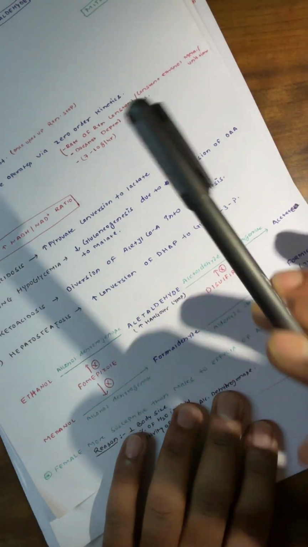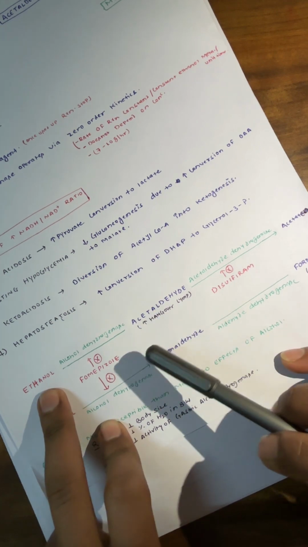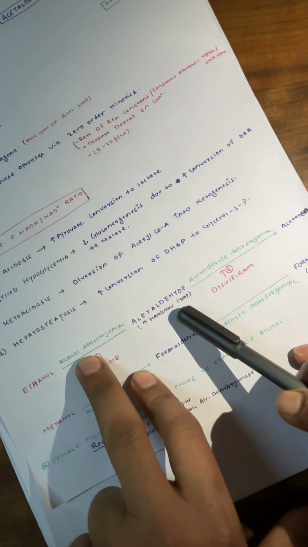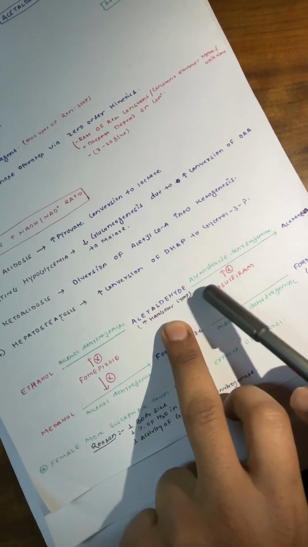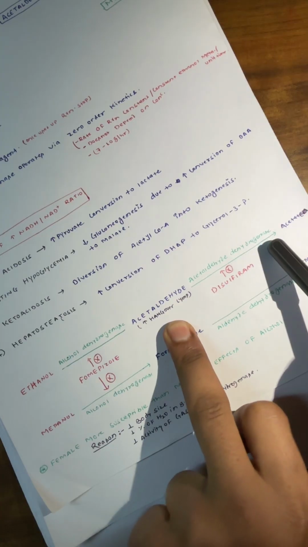Now again the same steps as we have discussed earlier. The ethanol is converted to acetaldehyde, and in this process the enzyme used is alcohol dehydrogenase, and for acetaldehyde to acetate, the enzyme used is acetaldehyde dehydrogenase.